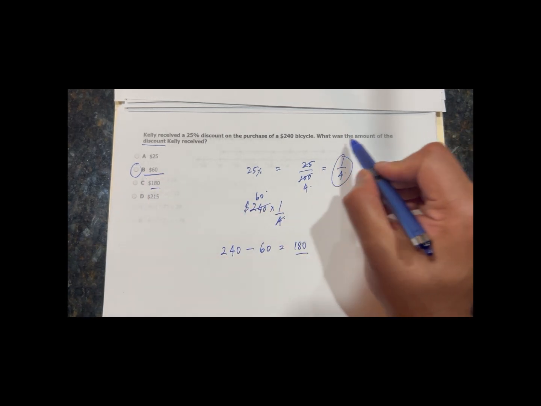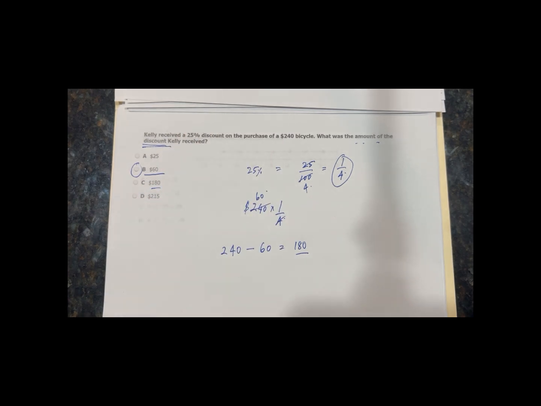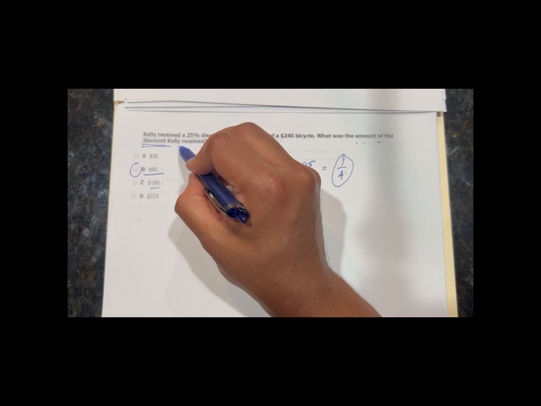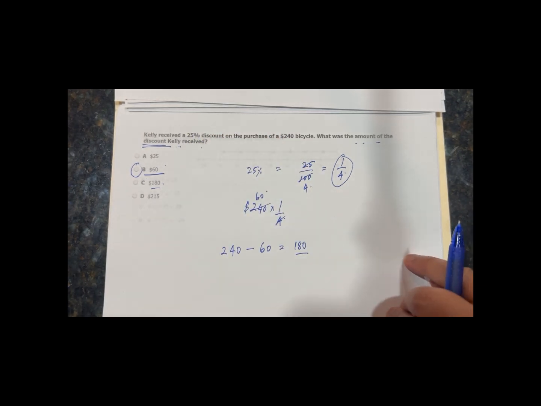So you do have an answer called 180 here. So read the question. What is the amount of the discount Kelly received? Not what is the amount that Kelly paid at the end. If there was a question that said, what is the amount that Kelly paid at the end? It would be 180, not 60. So read the question, understand what is it that they're trying to ask.